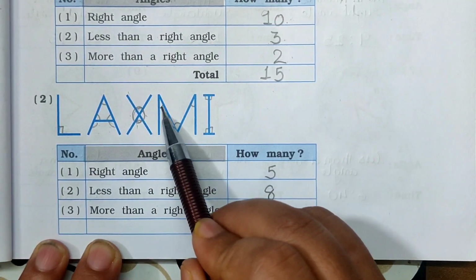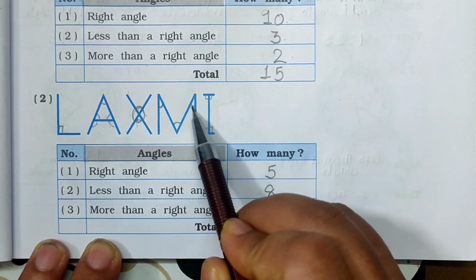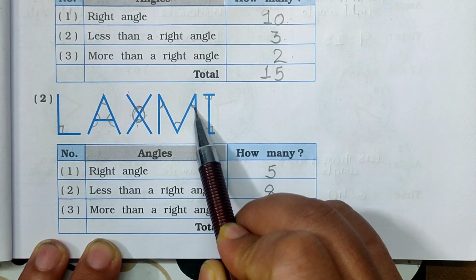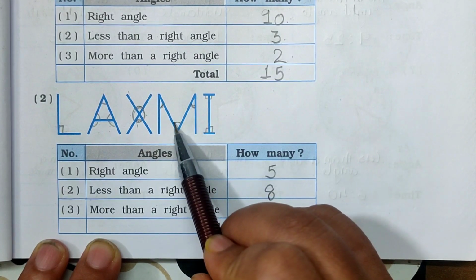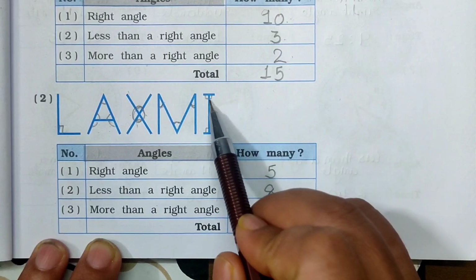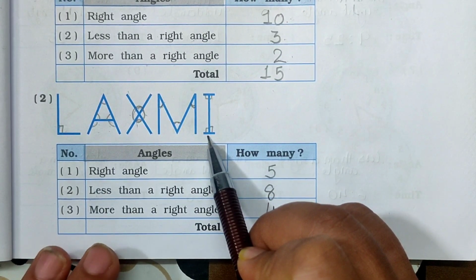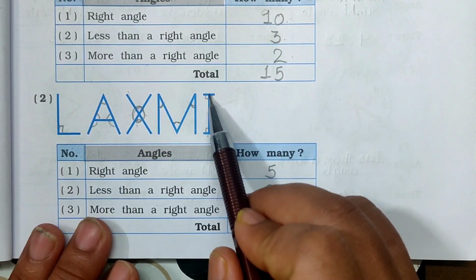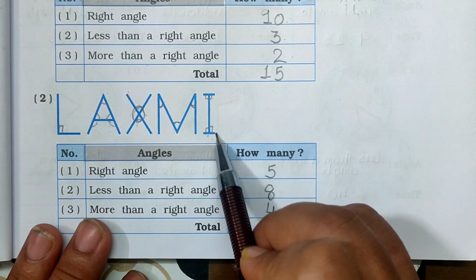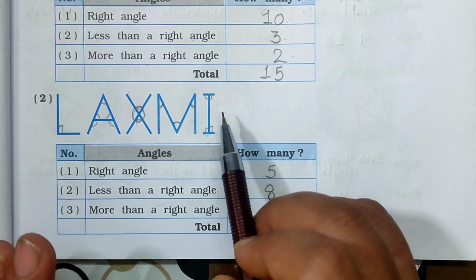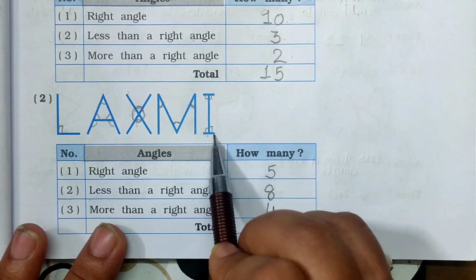Here also, in the letter M, this and this are less than a right angle. Here also less than a right angle. In I it's a right angle. The angle formed inside I is a right angle. It's exactly 90 degrees. 1, 2, 3 and 4.